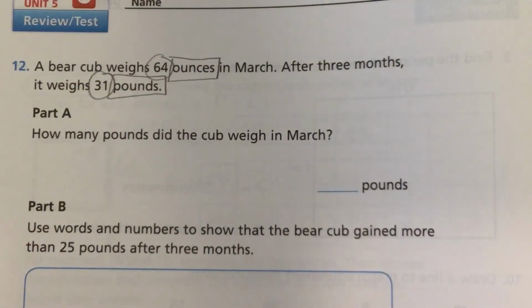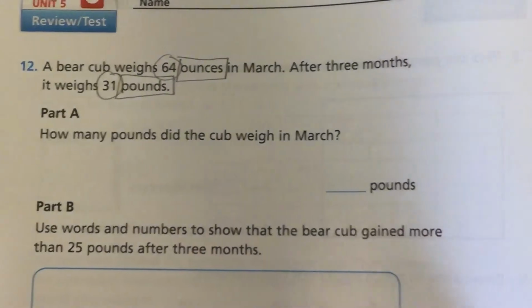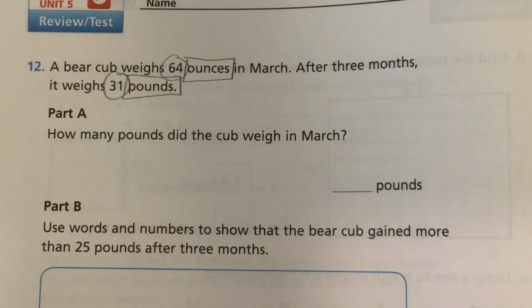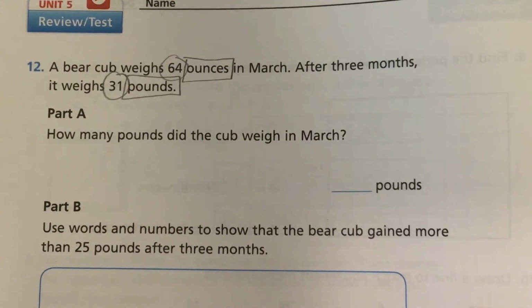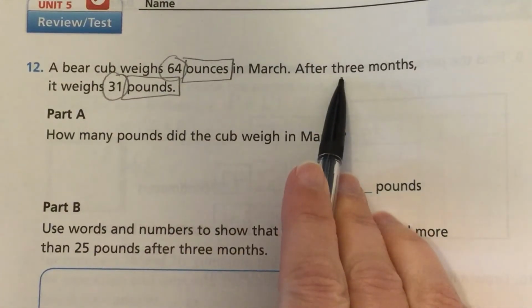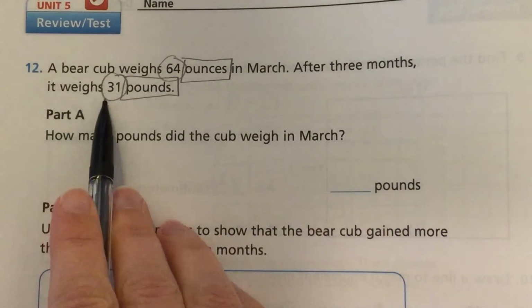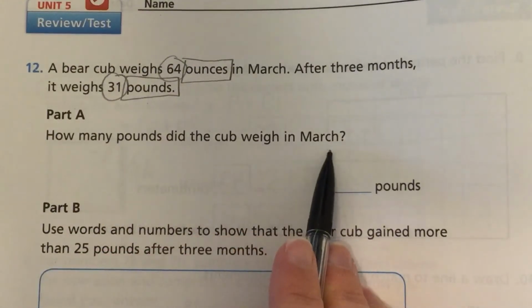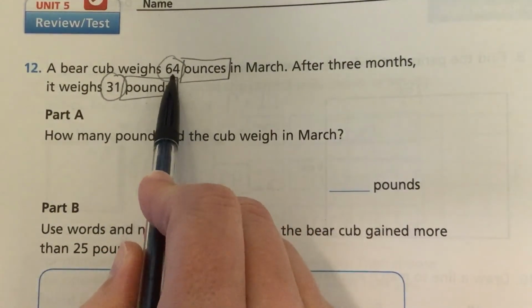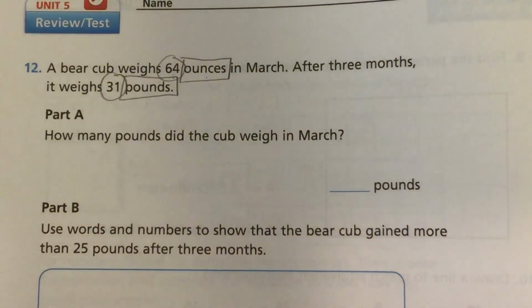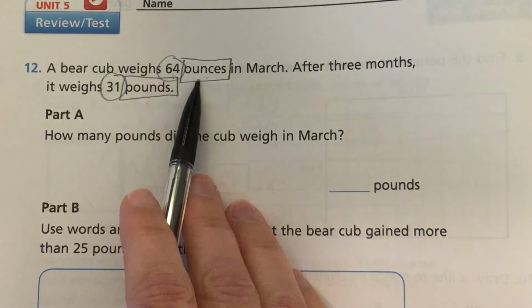Okay, so this is a classic example of having a story problem or a word problem where the first thing I want to do is just do the math. I don't want to worry about the conversions quite yet. So I've got 64 ounces. After 3 months, it weighs 31 pounds. How many pounds did the cub weigh in March? Actually, never mind. We're going to go to that 64 right away and just convert it into pounds. I was thinking this was a different one. So let's think about this for just a minute.